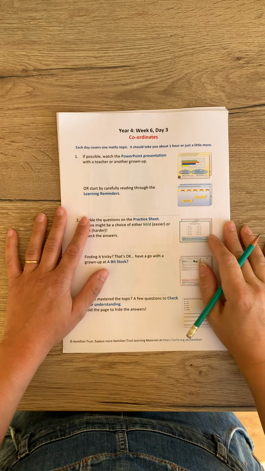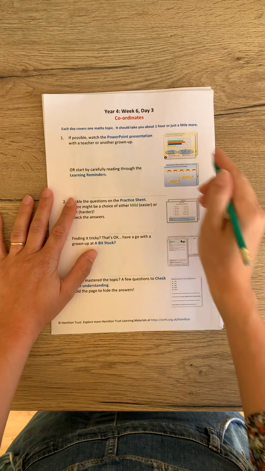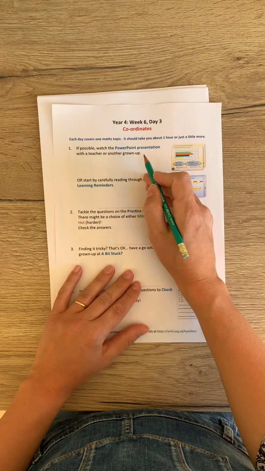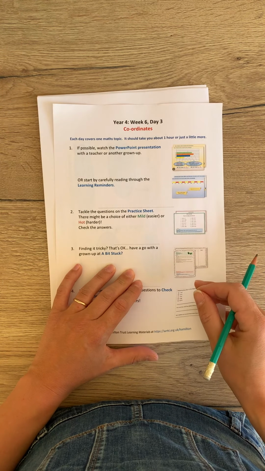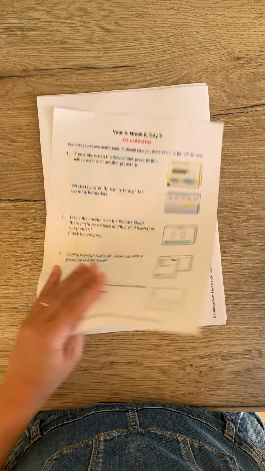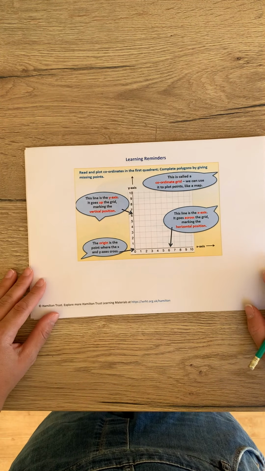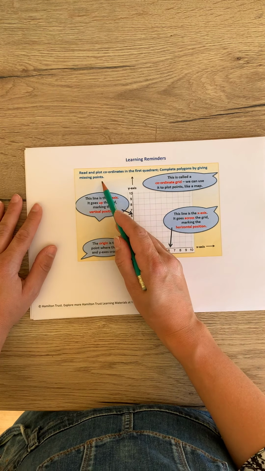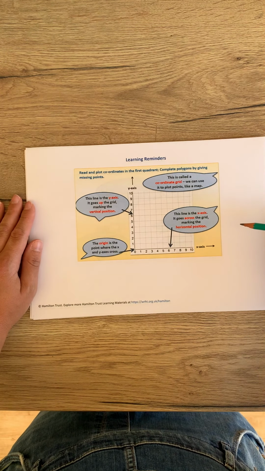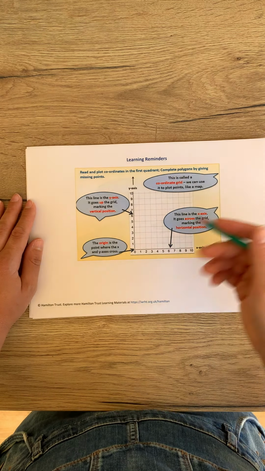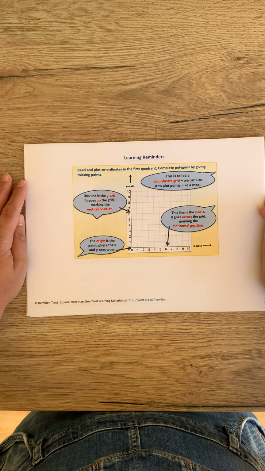So Wednesday's lesson. And today we are going to be looking at coordinates. There is a PowerPoint presentation for this lesson if you'd like to have a look at that. I'm going to go through the learning reminders as normal. So coordinates. Today you're going to be looking at reading and plotting coordinates in the first quadrant, which means in a grid that looks like this. We've done this in school a couple of times.